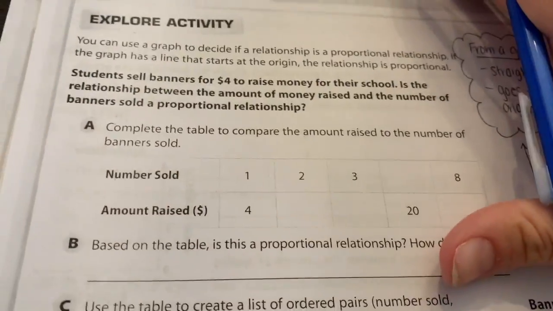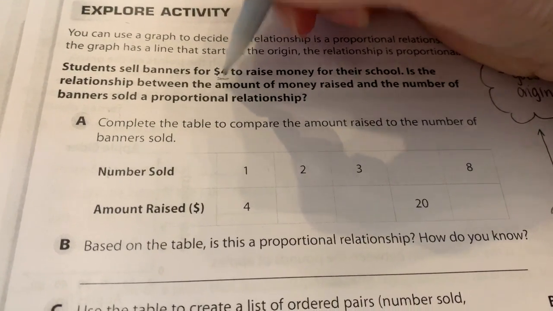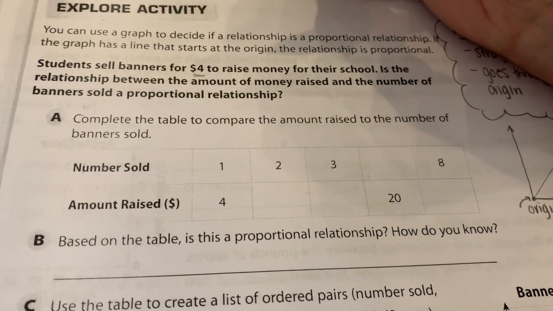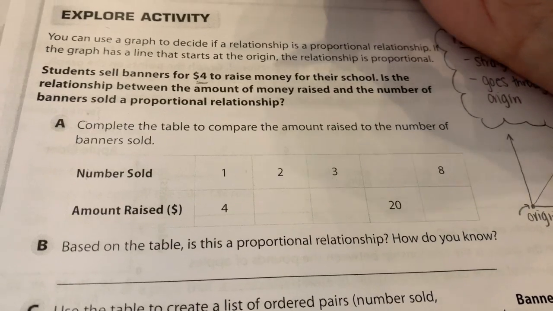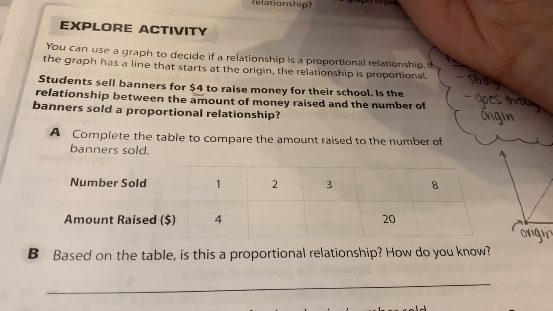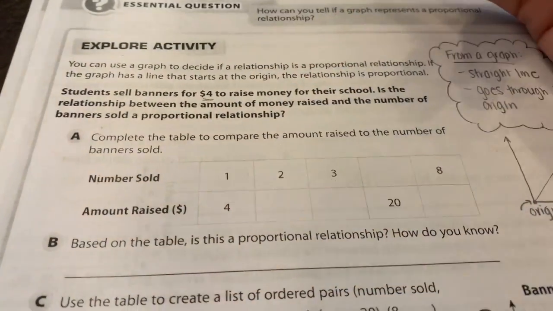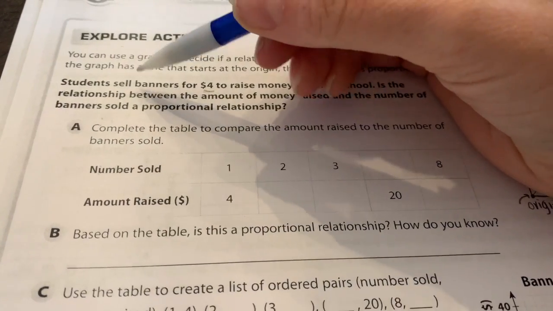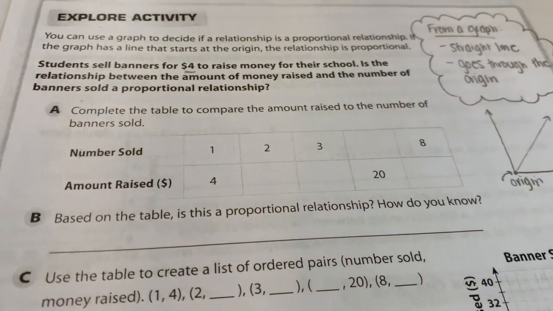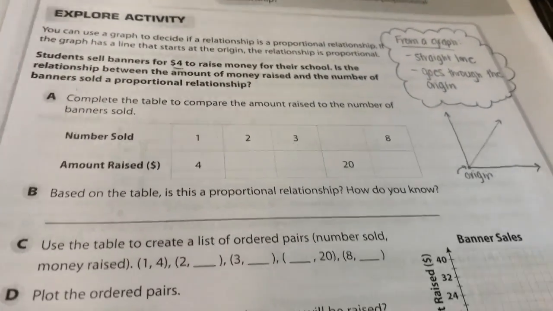So let's look at this table here. This problem: students sell banners for $4 to raise money for their school. Is the relationship between the amount of money raised and the number of school banners sold a proportional relationship? You might already know the answer to this just based on the type of problem. Obviously, if you're selling a banner for $4, the price is not going to change. If you sell more, it's still going to stay the same. So let's just fill out the table and take a look.